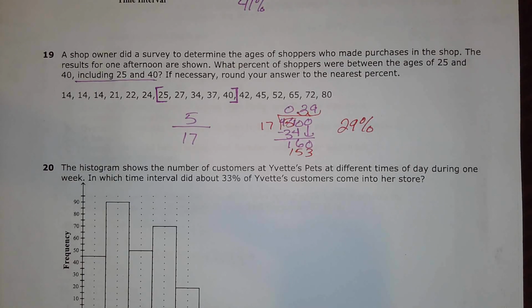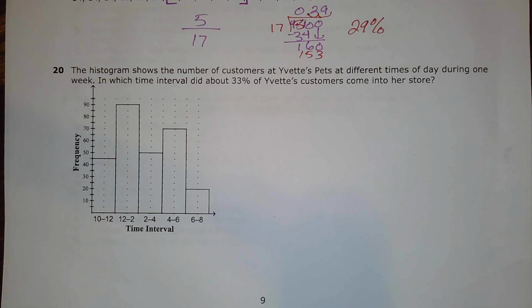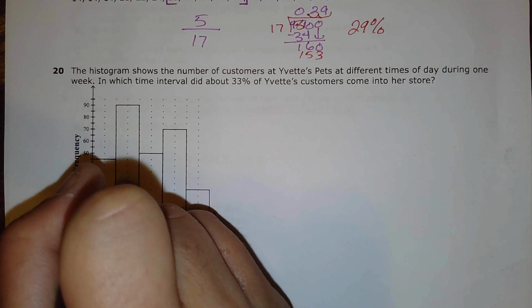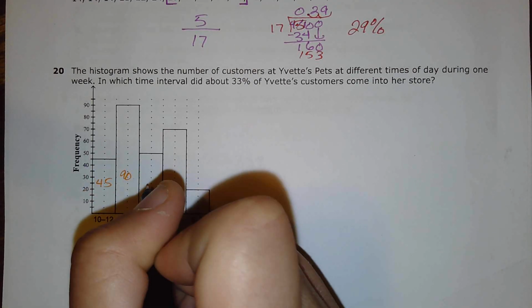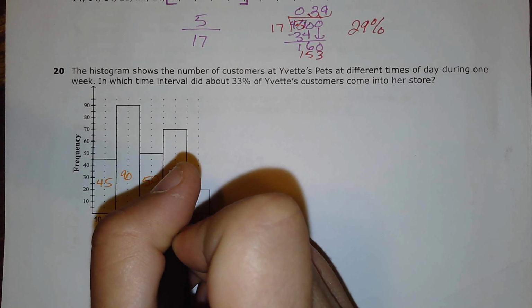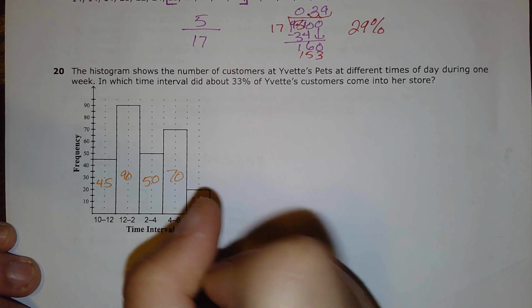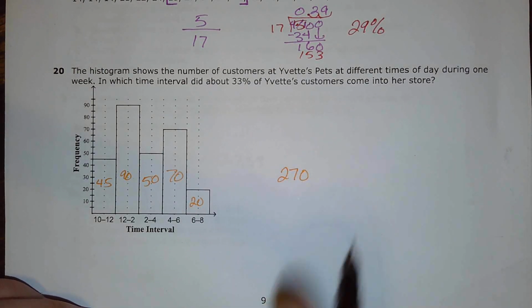Okay, here we go. Last one. We did it. Which time interval represents about 33%? So here we have 45. Here we have 90. Here we have 50. This should be 70. Yeah, 70. And then here we have 20. When we add all of it up, we end up getting 270.